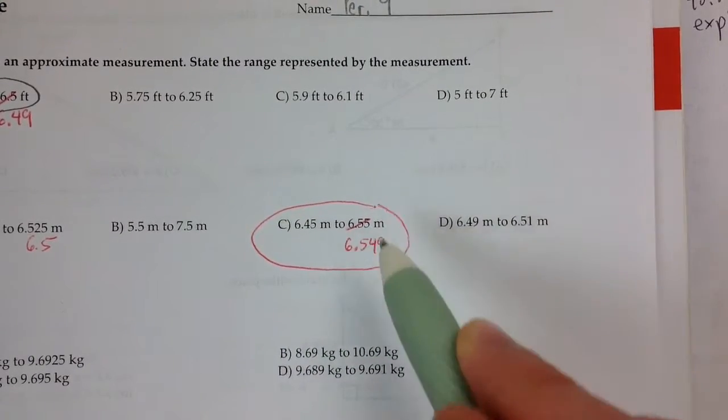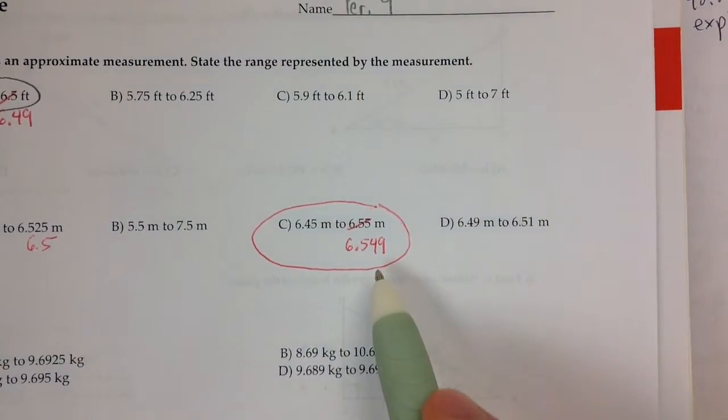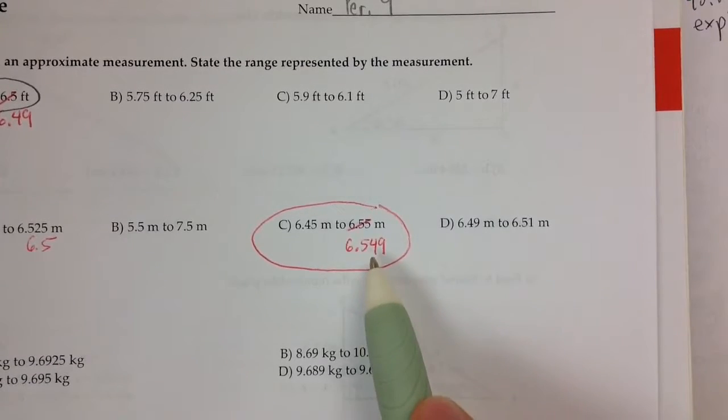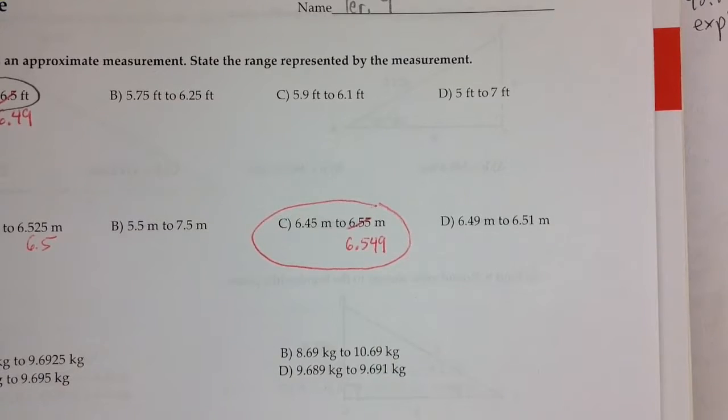I didn't know because it said 6.55. I know. Round up. I have an issue with it as well. So when I revise this worksheet, I'll change it to something like that for the second one. 6.549. Yeah. Okay. Good.